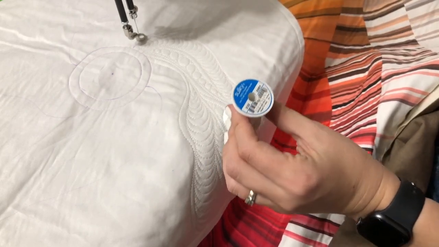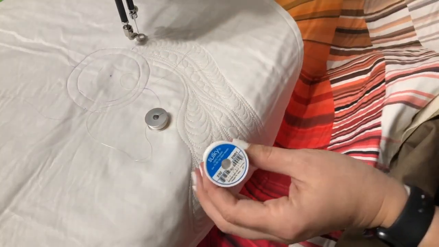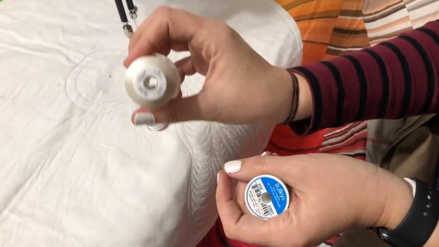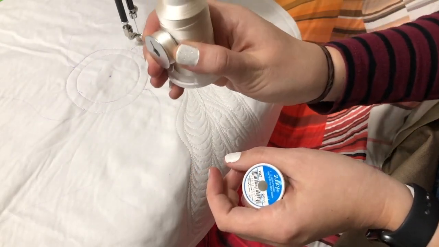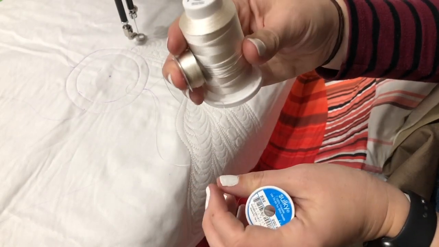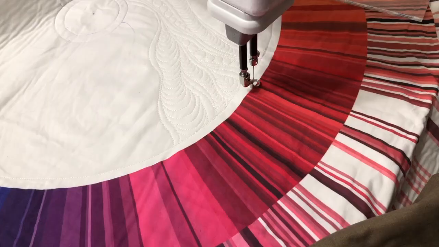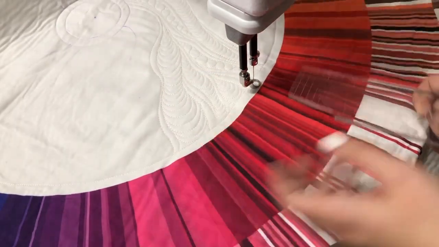For the bobbin, I'm going to stick with this white thread, which is what I used in the top. For all of the white area, I'm using 1071 Sulky's 40 weight rayon, and the same thing in the bobbin. So the bobbin will be the same all the time. In fact, before I started quilting, I wound about 3 bobbins so that I would have enough as I was quilting.